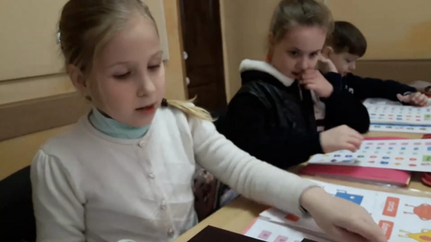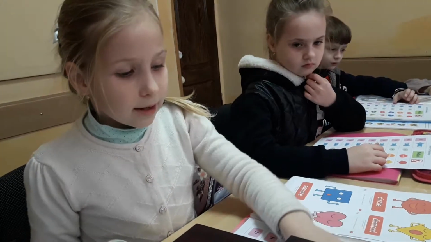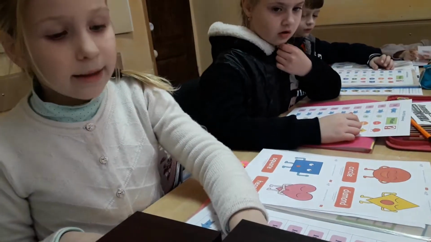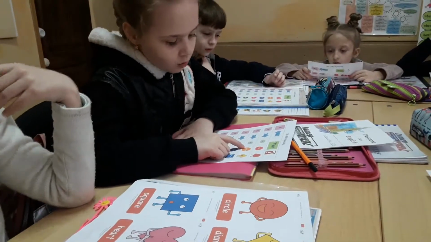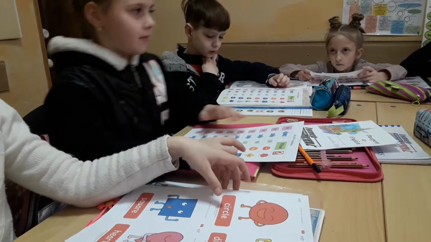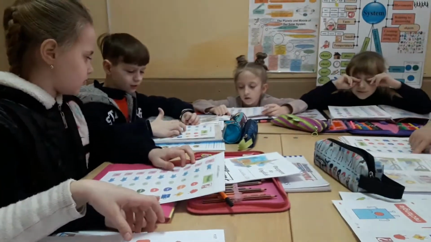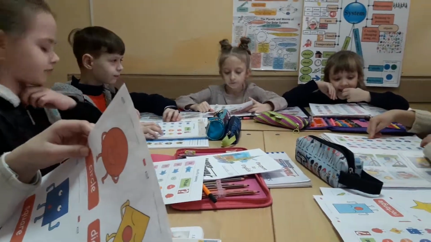It is a red circle. It is an orange diamond. It is a blue square.